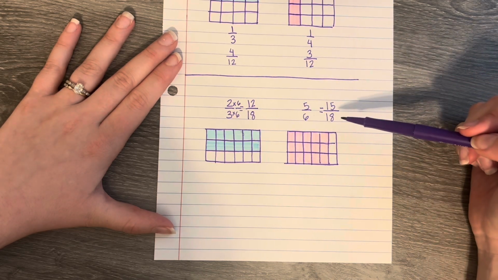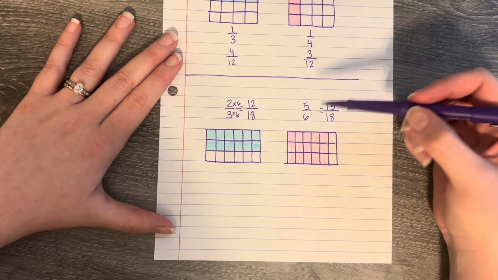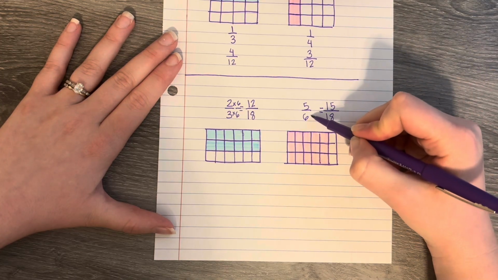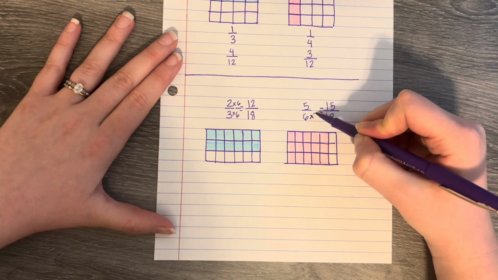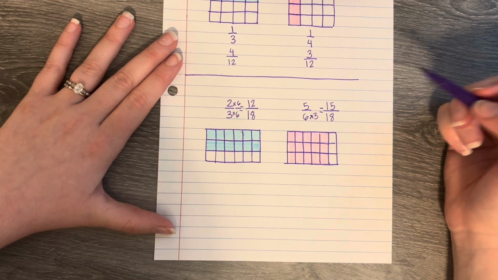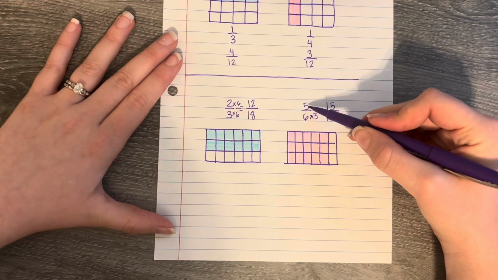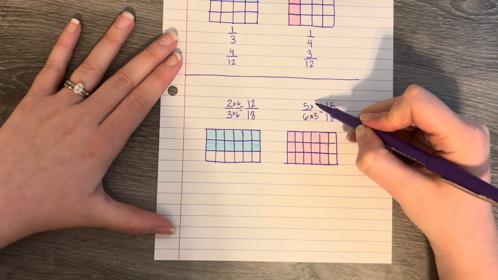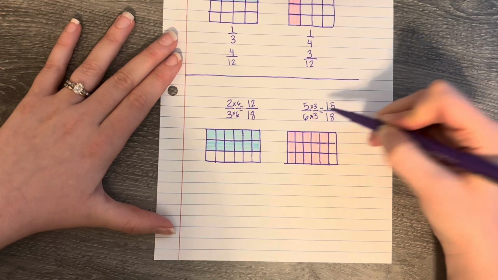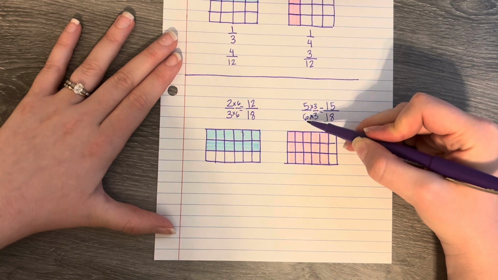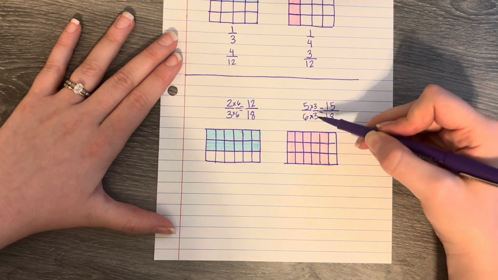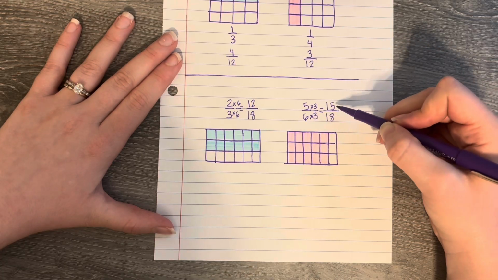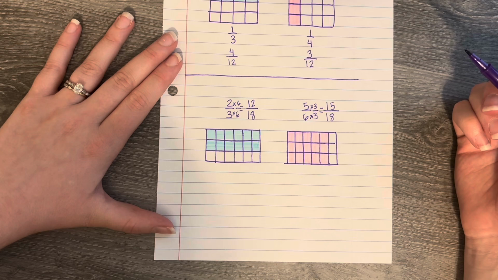Let's look and see if the same thing happened over here with the 5/6. We had 6 pieces total. Now we have 18. We've multiplied the number of pieces by 3. The numerator, we had 5 pieces shaded in. Now we have 15. That was also multiplied by 3. So we have multiplied 5/6 times 3/3. Again, 3/3 is 1 whole. 5/6 is equivalent to 15 18ths.